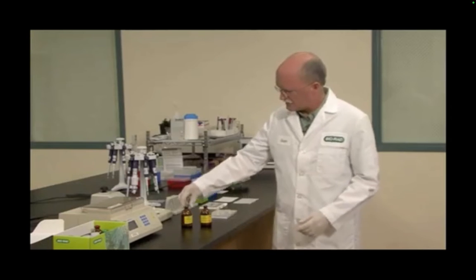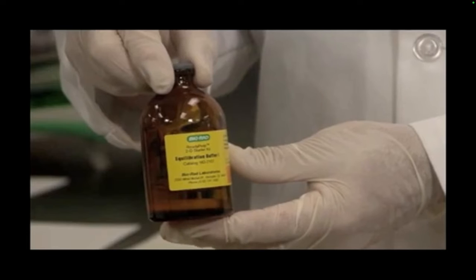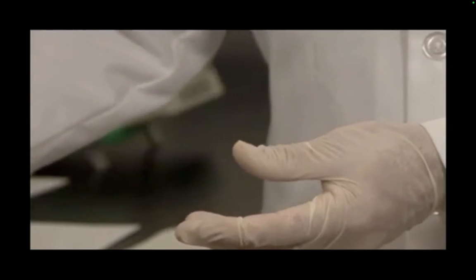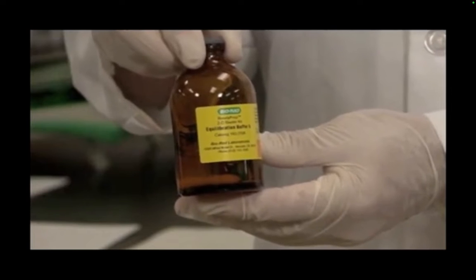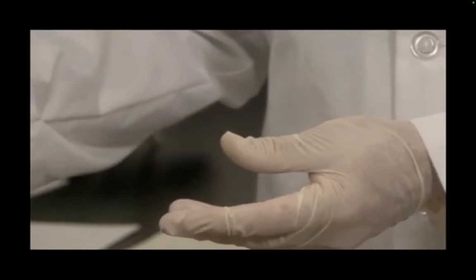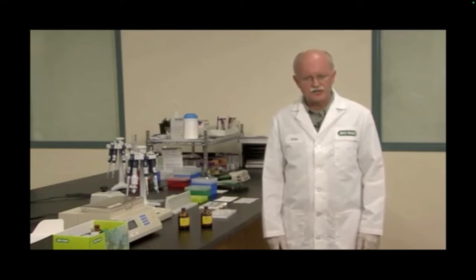The equilibration process is a two-step procedure. Equilibration buffer number 1 contains DTT for reduction of proteins in the strip. Equilibration buffer number 2 contains iodoacetamide for alkylation of proteins in the strip. Each solution contains SDS for denaturation of proteins in the strip, to ensure optimal performance in the second dimension.